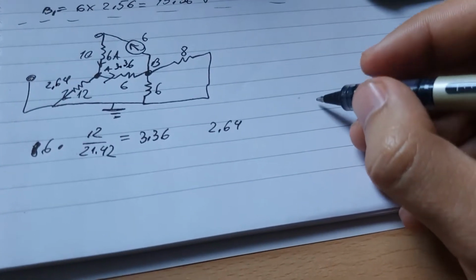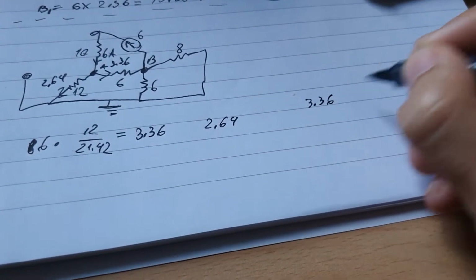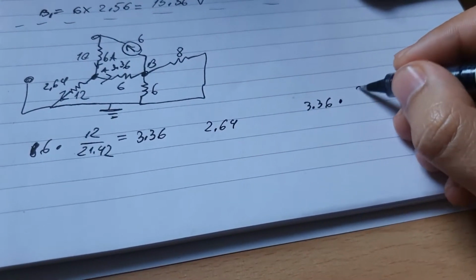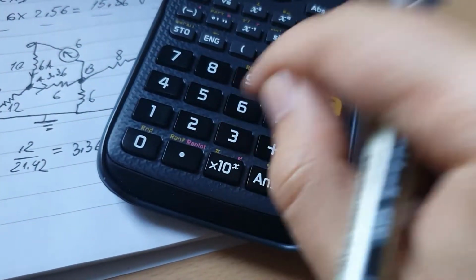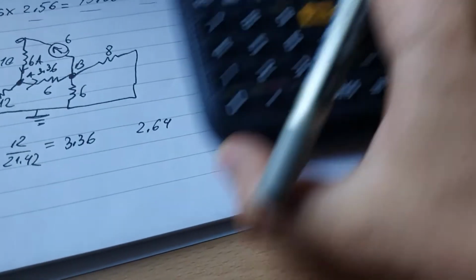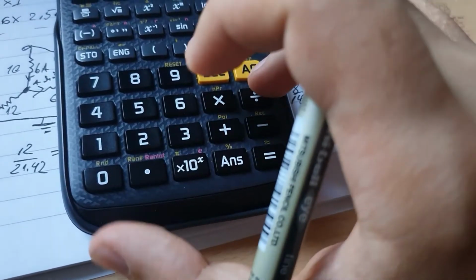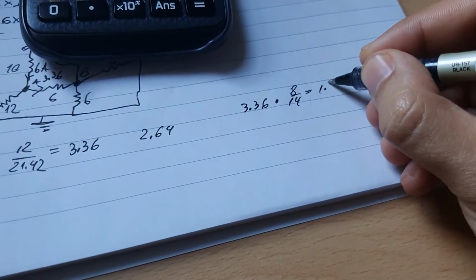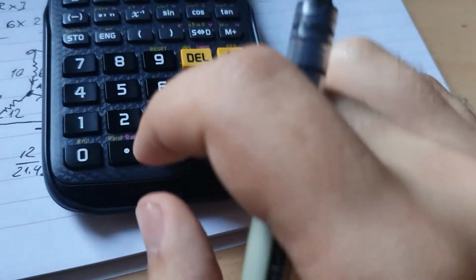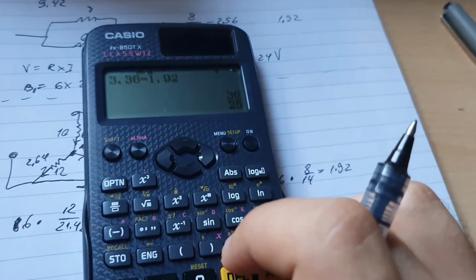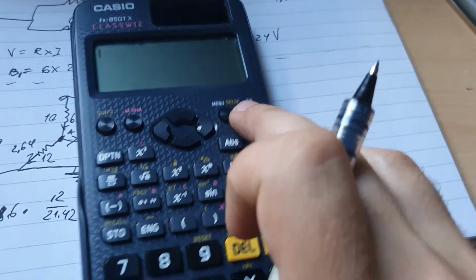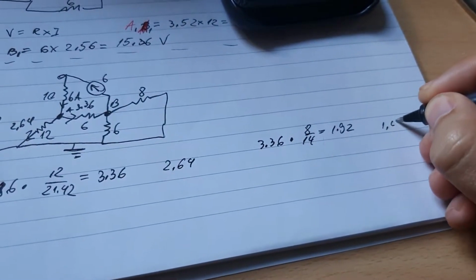We do it again, but this time with 3.36 times 8 over 14, which will give us 1.92, and then the other one is 3.36 minus 1.92, and that'll be 1.44.